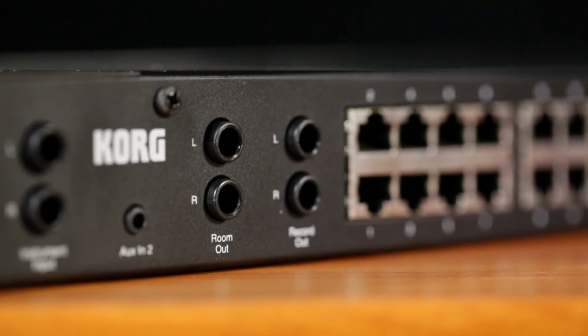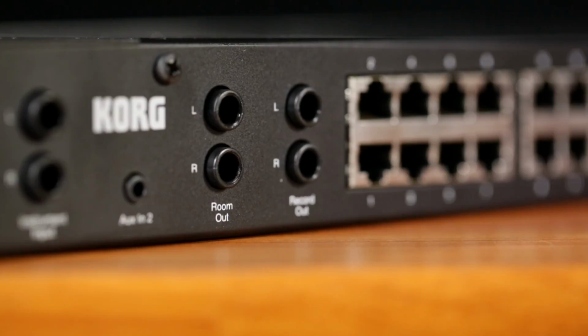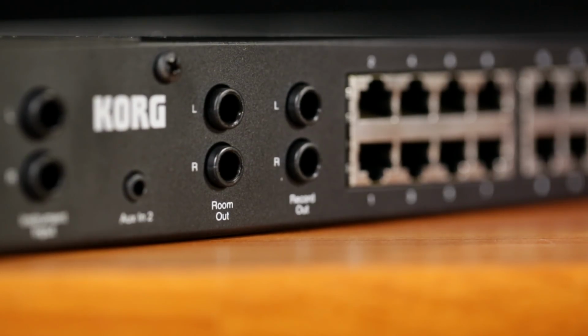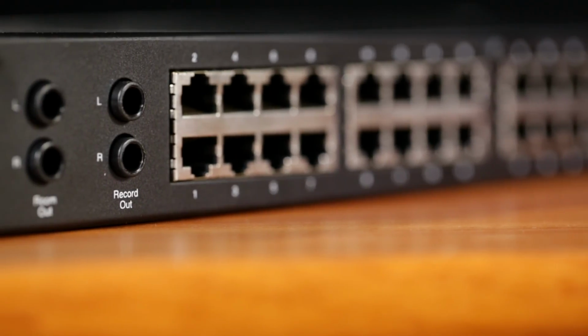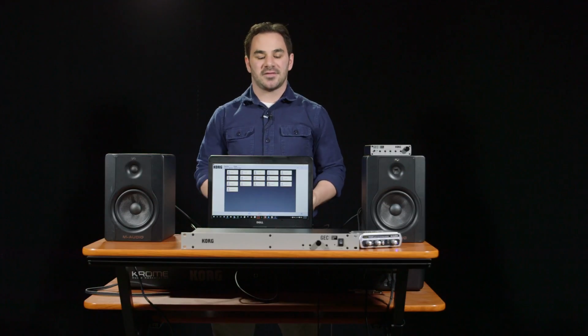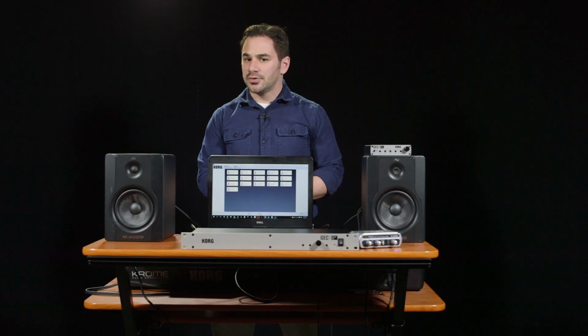Next up are 2 1/4-inch jacks for room out. For this, you'll typically need a dual 1/4-inch to go to another dual 1/4-inch, which will go to your left and right monitor speakers. After room out is record out, and this is also dual 1/4-inch outputs. You'll need to find a cable that matches whatever type of input your recording device has, be it an external recording device or a USB recording device.